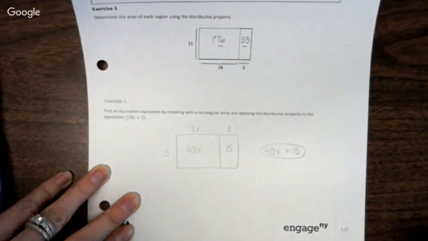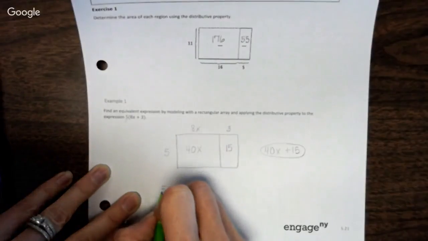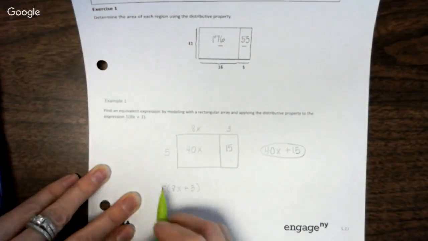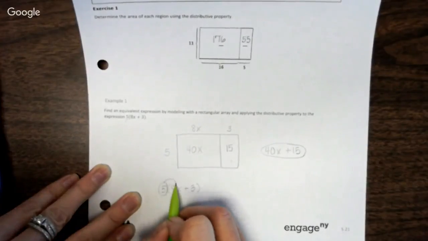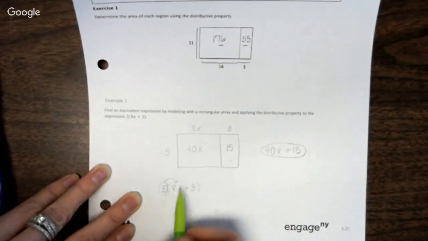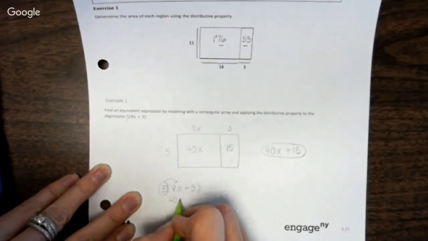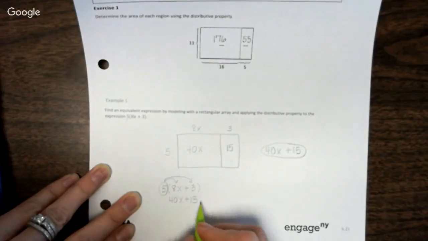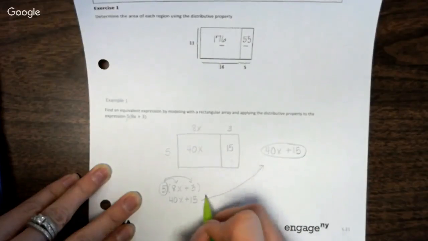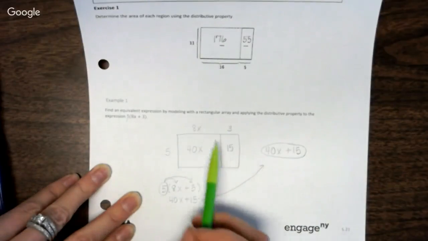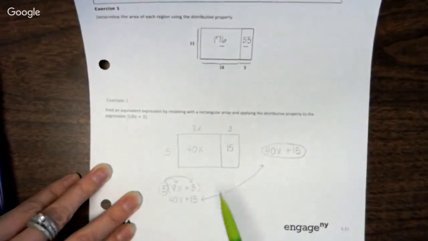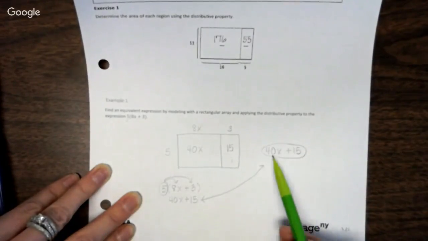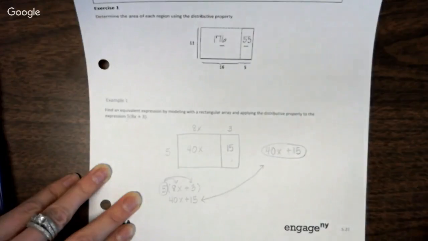Now, last year you learned how to distribute. I'm just going to rewrite the problem down here so I can show you. By taking the number on the outside and multiplying it by the first term, 5 times 8x is 40x. 5 times 3 is 15. Notice that it's the same exact answer. So whether you show it using your rectangular array or if you just use the distributive property, you'll still get 40x plus 15.